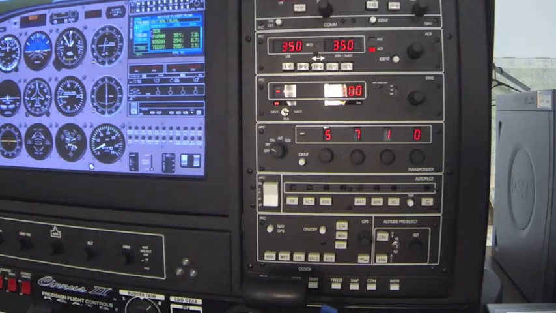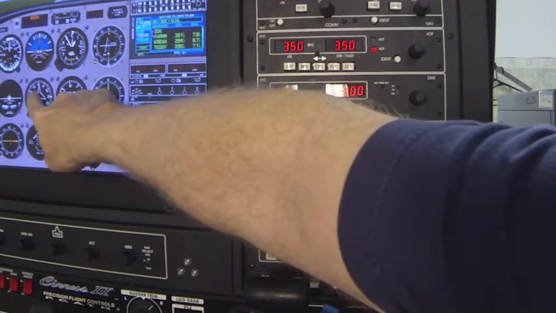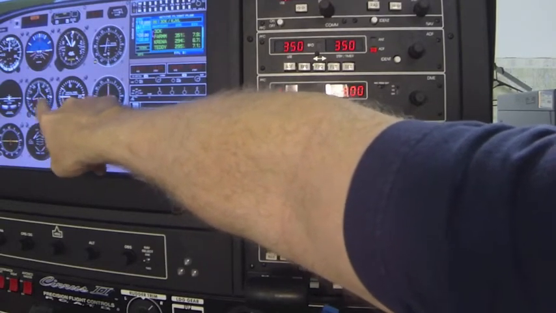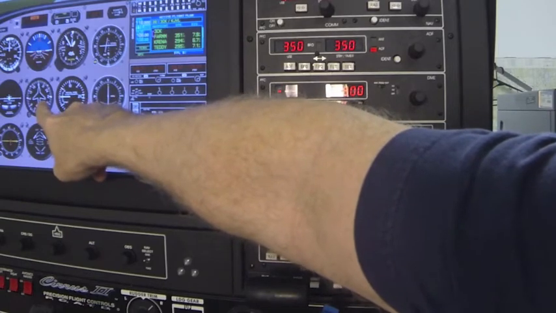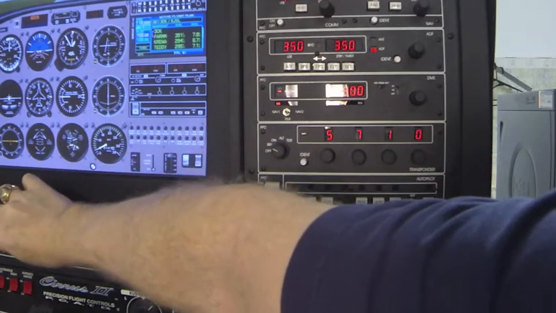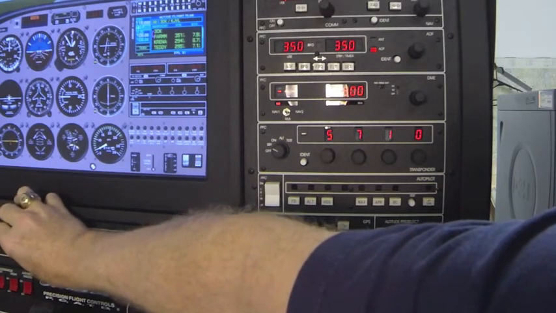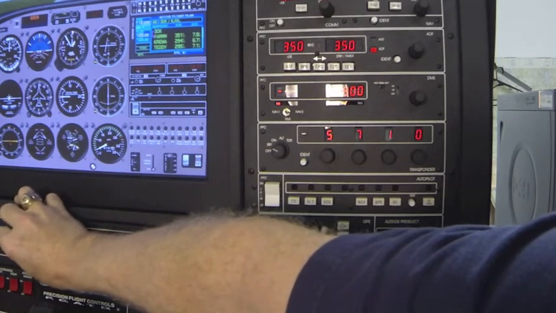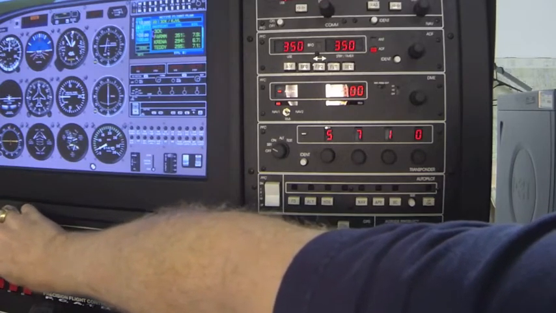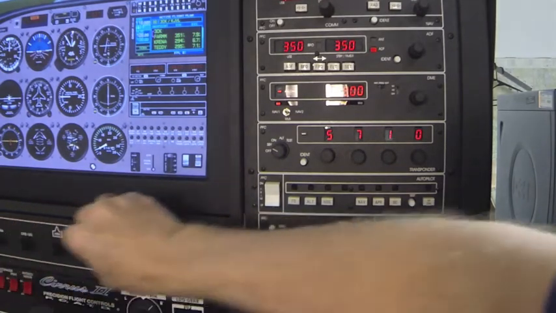So when it first boots up, everything is in pause mode or freeze mode. And one of the things you want to make sure that you do is ensure that the HDG, or heading, the directional gyro, is set to the proper runway. This is runway 26, so I'm going to come down here and reset the DG so that it is the same as the runway. 24, 25, and 26. 262 is the actual course.